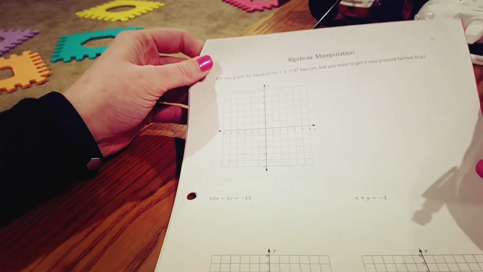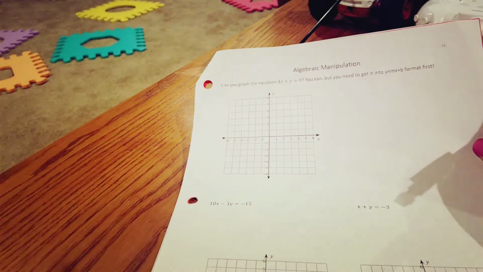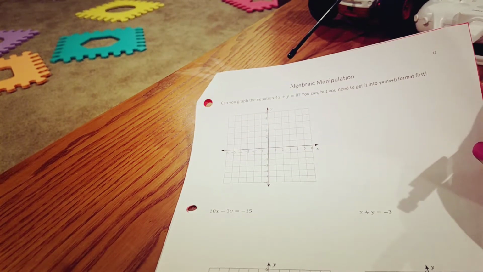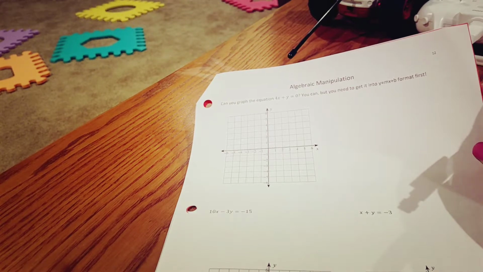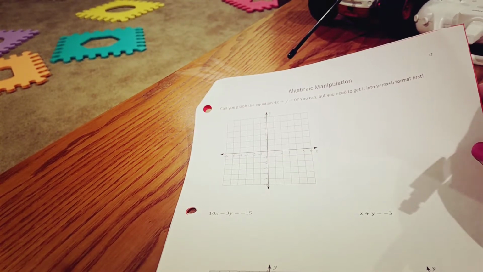Final lesson for this part of the chapter is a little bit of algebraic manipulation. So basically we're going to be using our solving equations skills, but we're doing them with two variables going on at the same time. It's really not different from what you're used to, it's just a little bit odd.